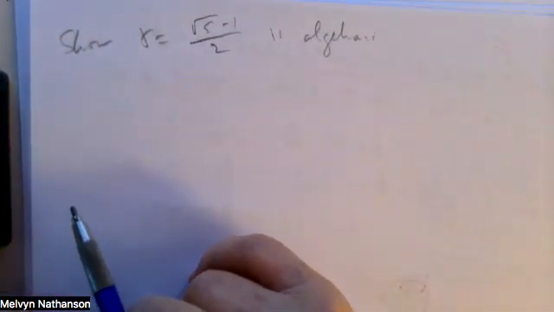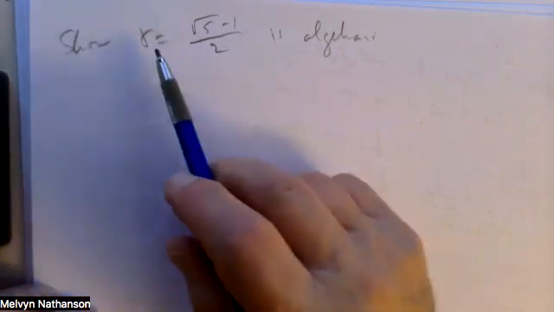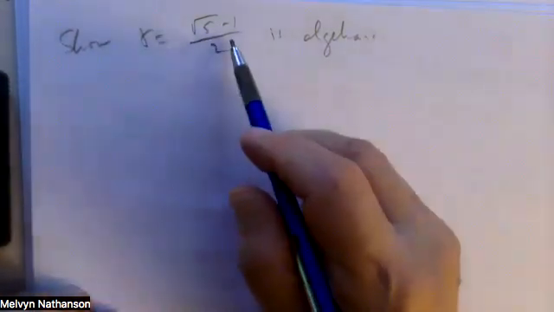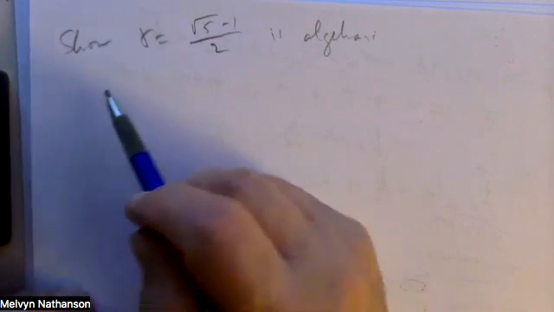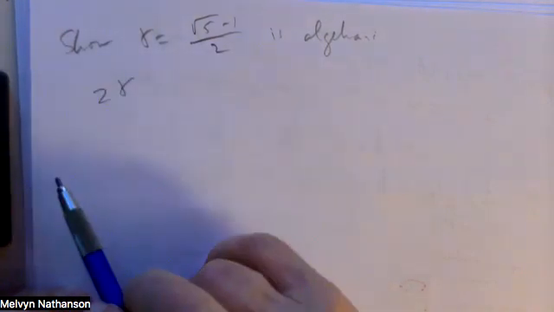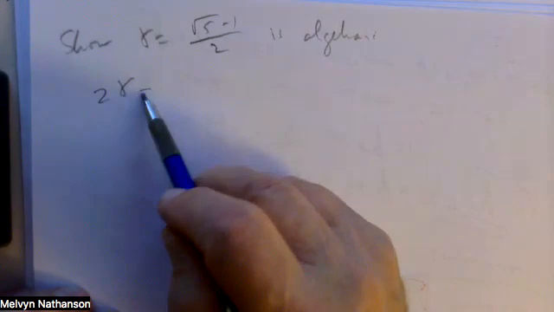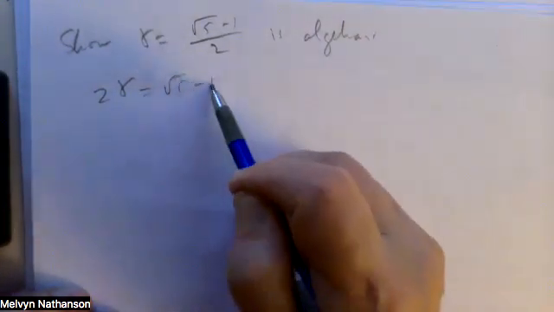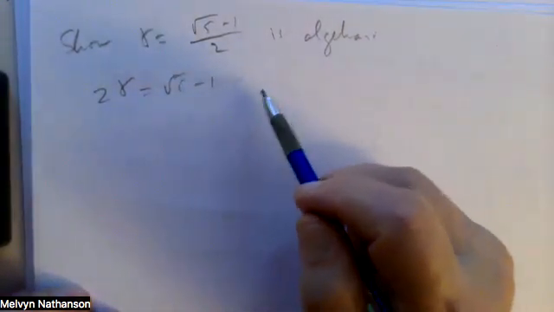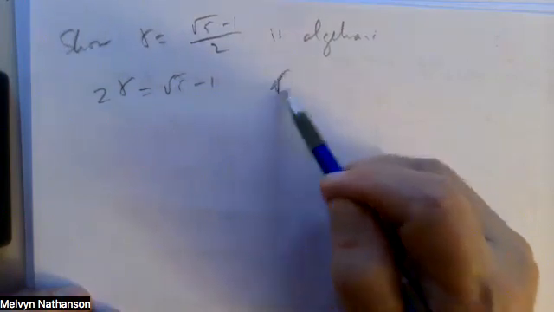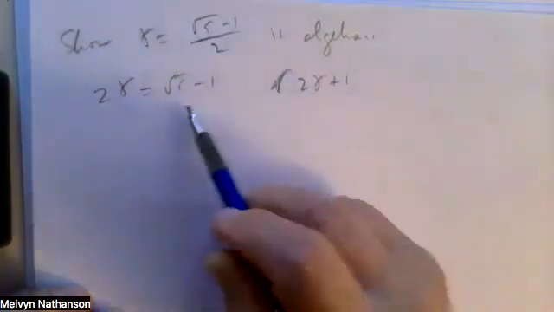That means I have to find a polynomial with integer coefficients for which gamma is a root. So if I take gamma, 2 gamma is root 5 minus 1. So 2 gamma plus 1 is square root of 5.